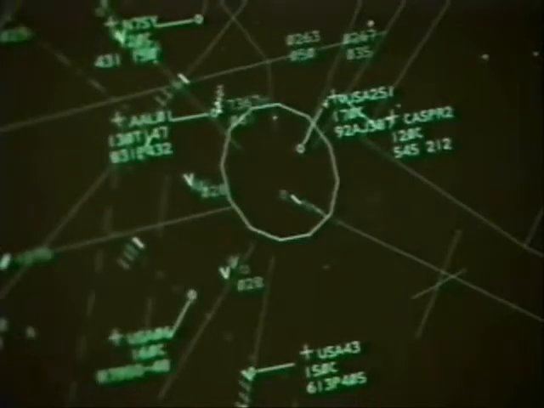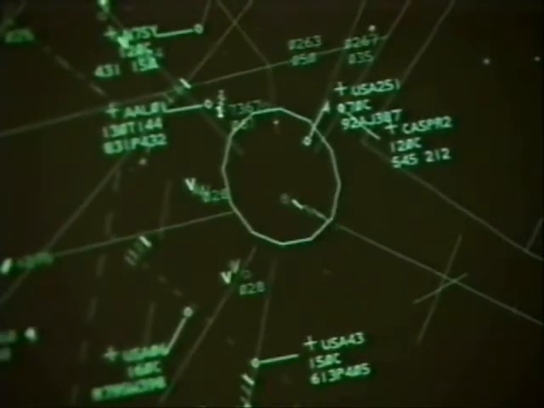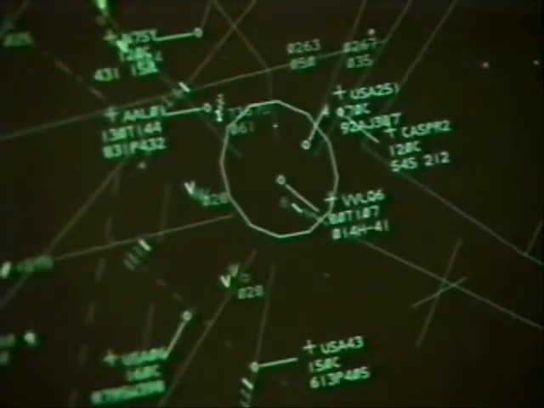Let's review. Separation is the spacing of aircraft to achieve safe, orderly, and expeditious flow of air traffic. It is the objective of air traffic control to achieve and maintain separation using radar and non-radar procedures. Radar procedures rely on information from the radar screen and flight strips to safely space aircraft when in flight or during arrivals and departures. Non-radar procedures rely on radio contact with the pilot and the use of flight strips to achieve separation.